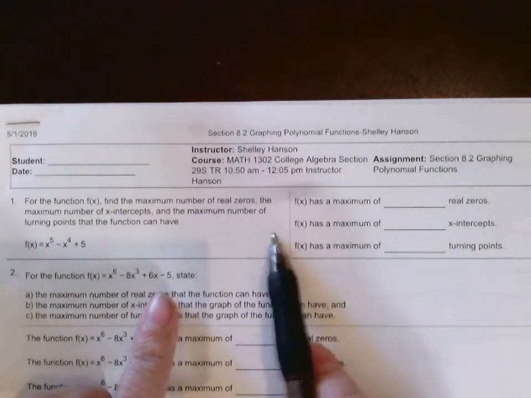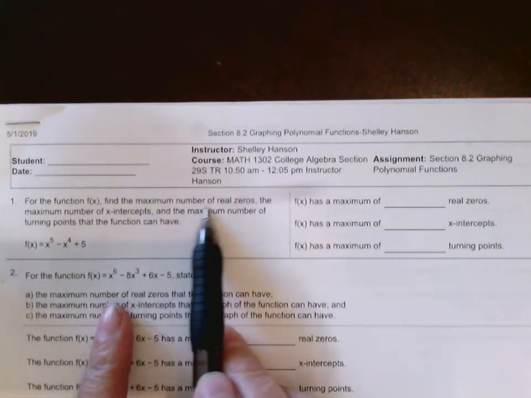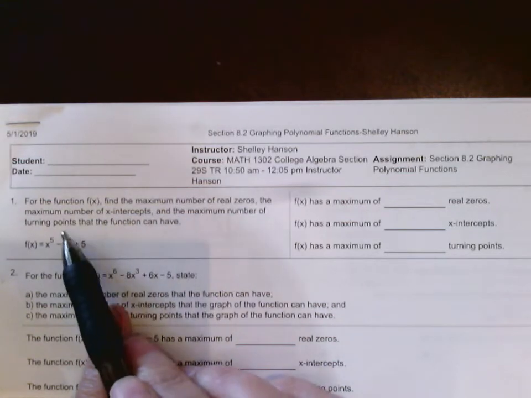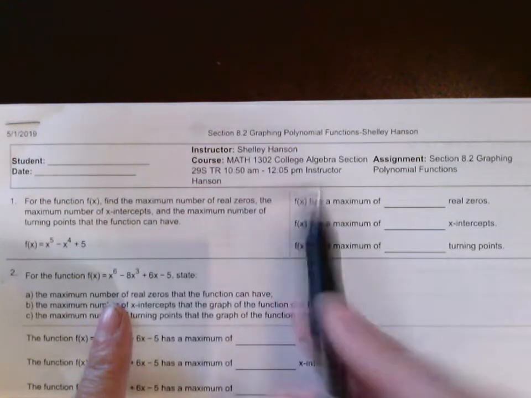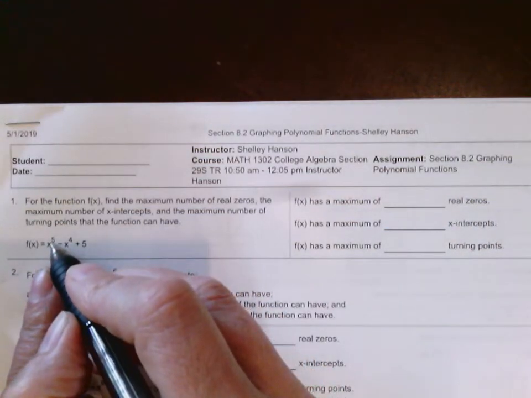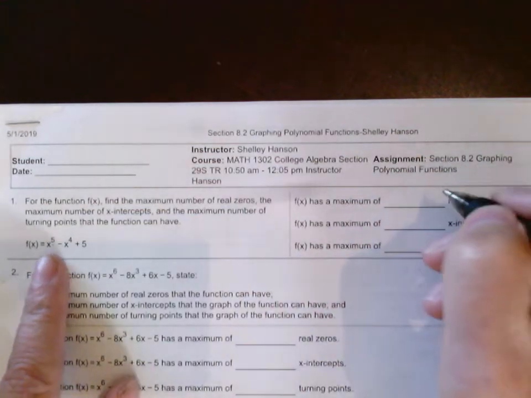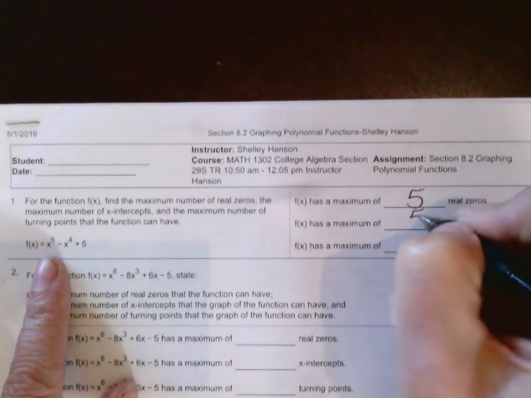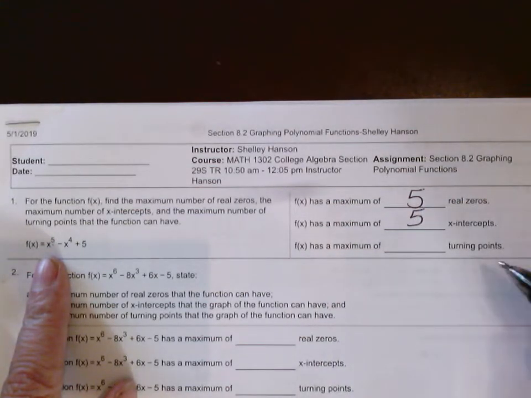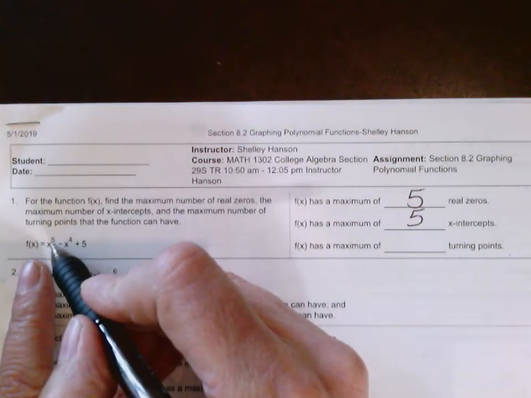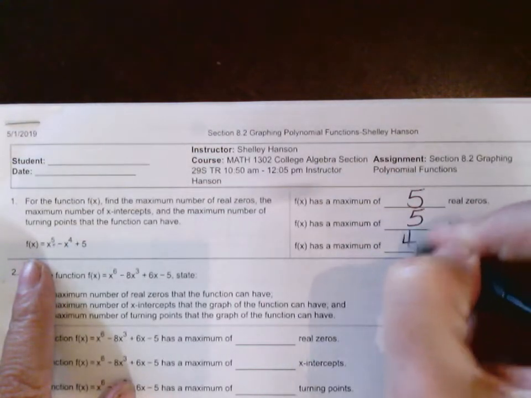So look at number 1. For the function f of x, find the maximum number of real zeros, the maximum number of x-intercepts, and the maximum number of turning points that function can have. So real zeros simply is, again, whatever that highest exponent is. So this has a maximum number of 5 real zeros. X-intercepts will be exactly the same. Now, the maximum number of turning points is whatever the highest exponent is, but take away 1, which would just leave it to be 4.